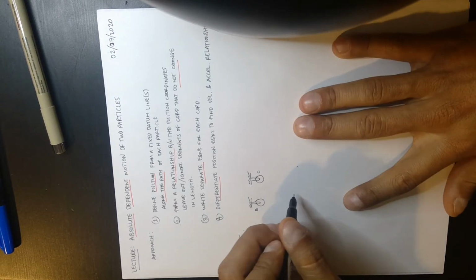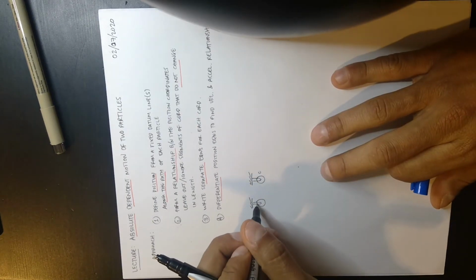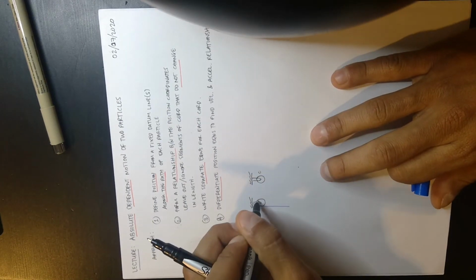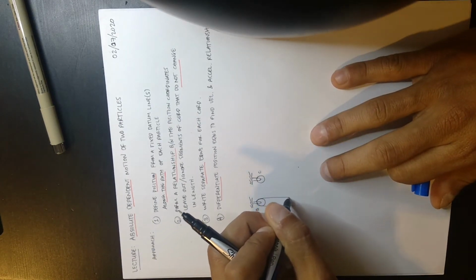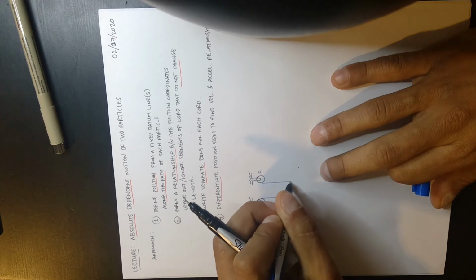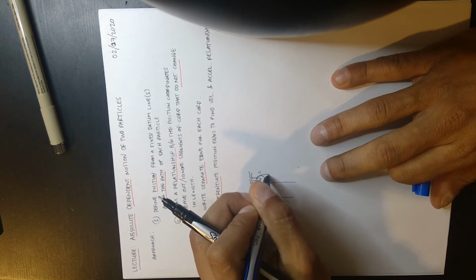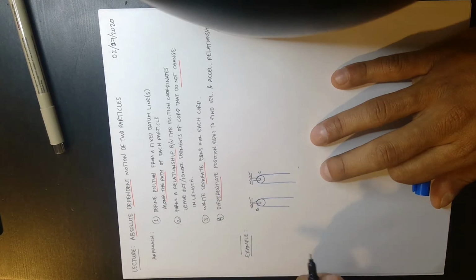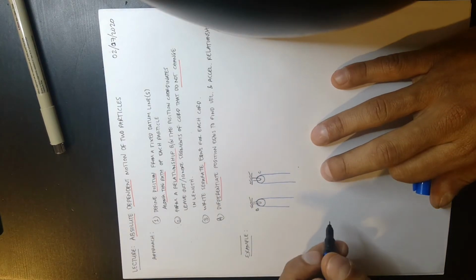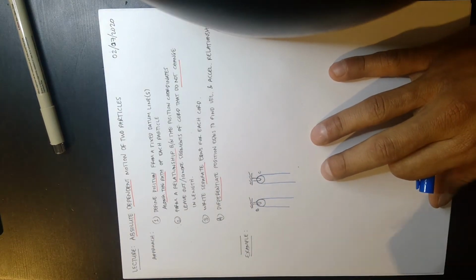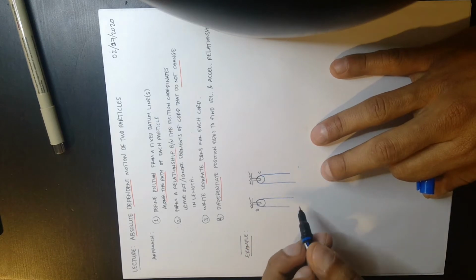Then we have a cord running through pulleys B and C, connected with a third pulley down at the bottom. I'm sorry, we don't have a name for this pulley.